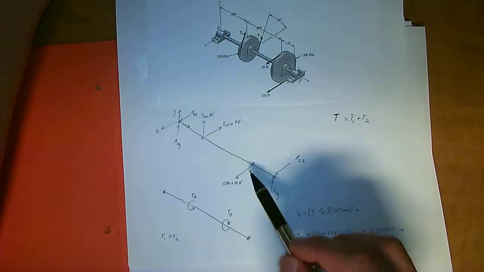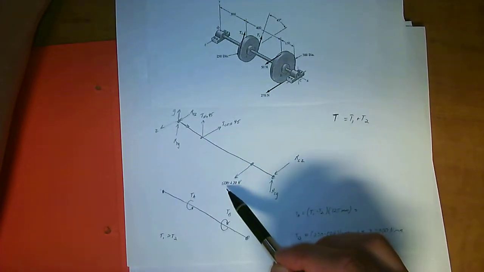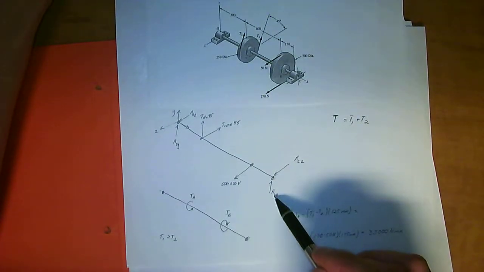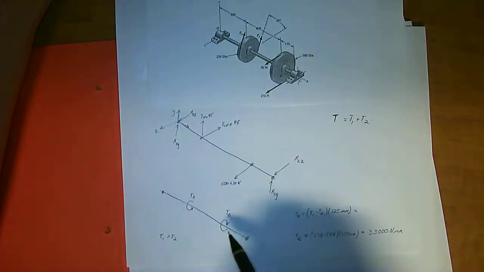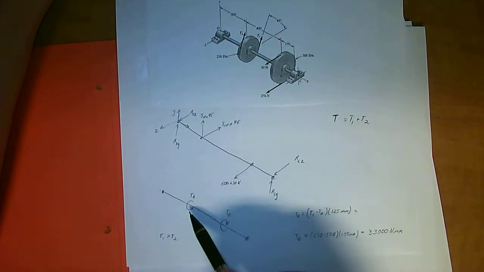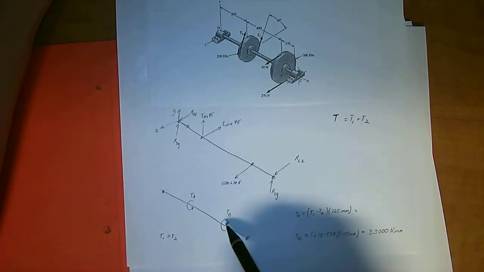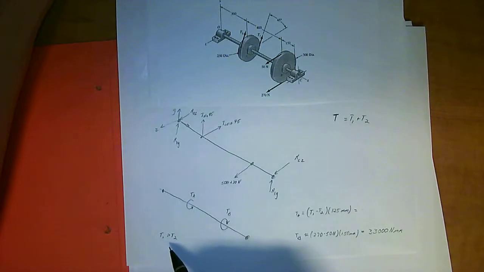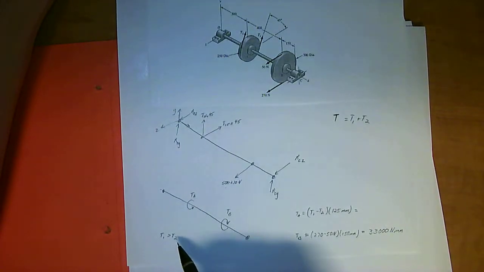Then I went through and added this one up, which is 50 newtons plus 270 from up here, as you can see. And then the reactions over here at this bearing. And then just to make it a little clearer, I put the torques down here. I know that TA has to be opposite to TB, so I set it up like that. In order for TA to be opposite to TB, I know that T1 has to be greater than T2.